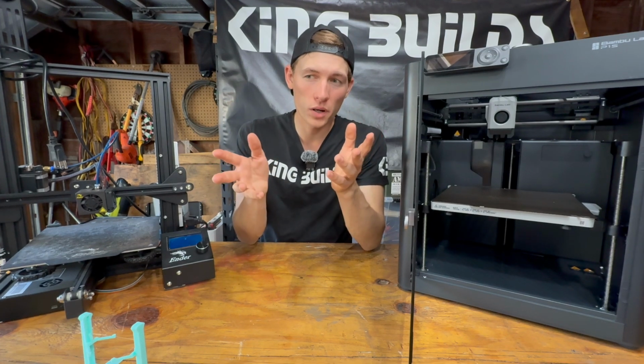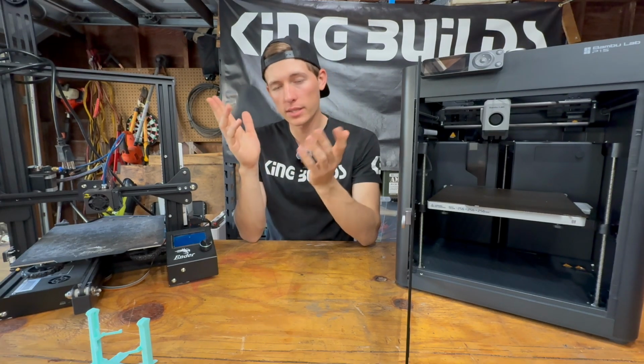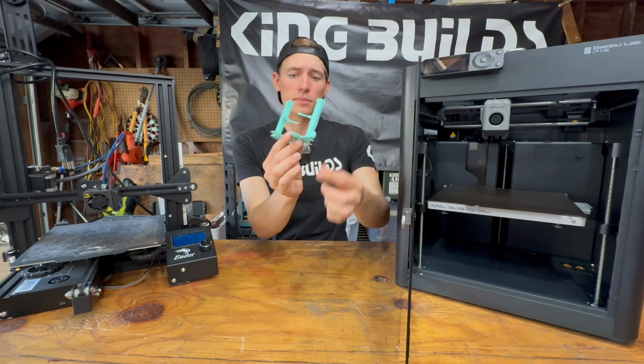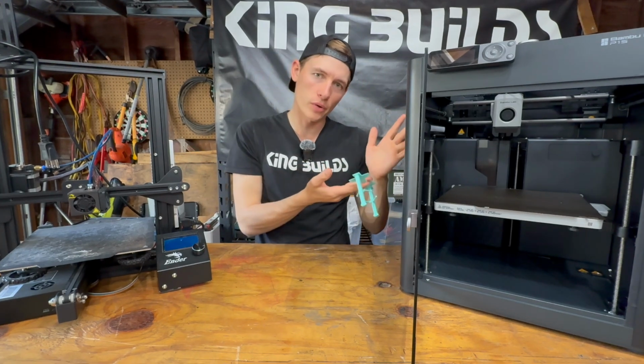Okay, so you figured out what you want to design, or you've already designed something, and now the question is, what are you going to make it out of? In this case, we want to make a car lift, because this one's kind of messed up. It doesn't look that great, so I'm going to reprint it on my newer 3D printer.